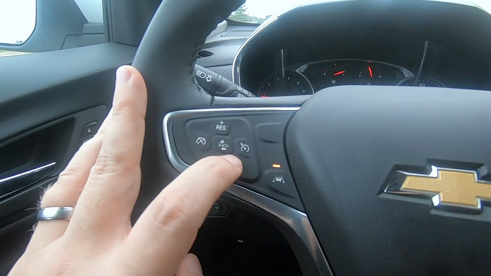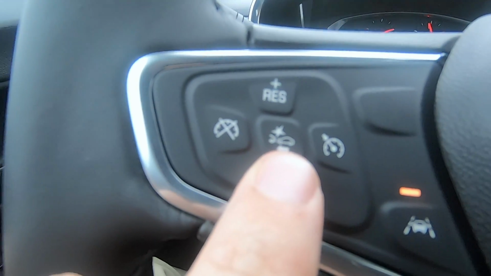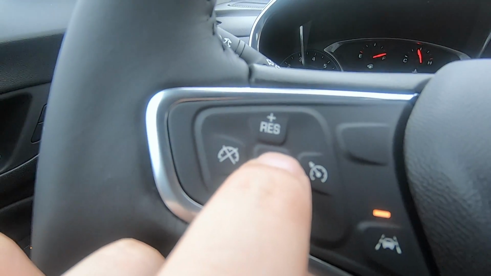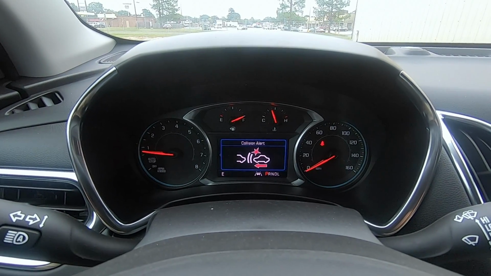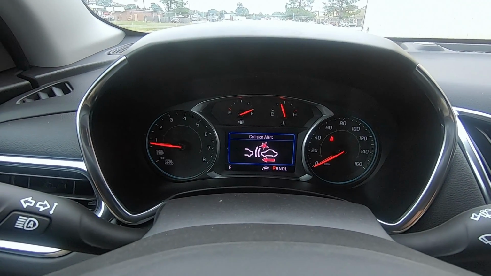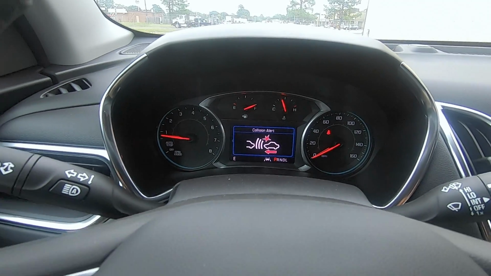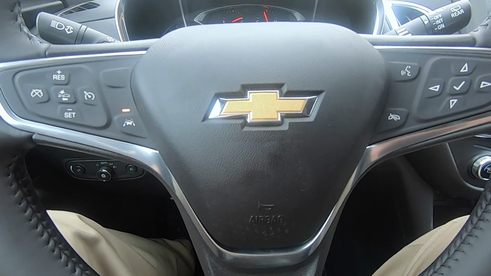So right here in the middle of all of your cruise control buttons is going to be a little icon. Looks like a vehicle with kind of a star above it. So if we press that button and take a look at our driver information screen, you see we have a far setting, medium setting, near setting, and back to far. So there it is, guys. Pretty simple to use, the 2020 Equinox LT collision alert settings.